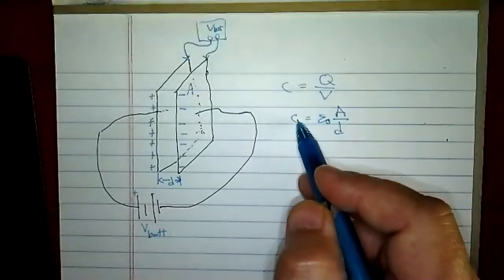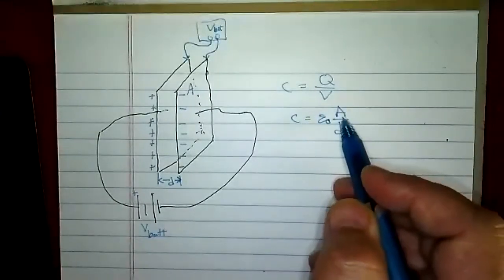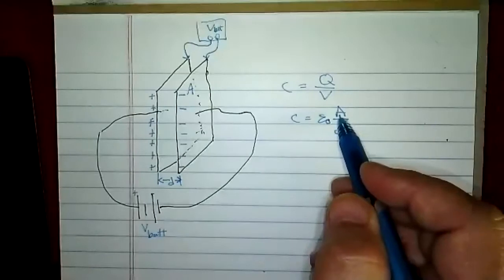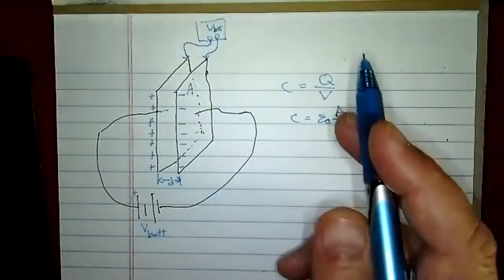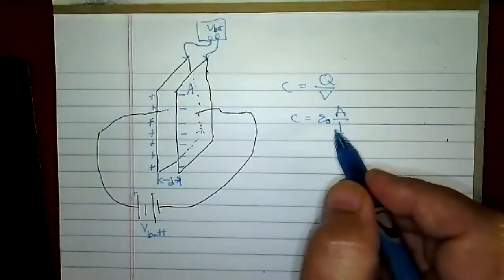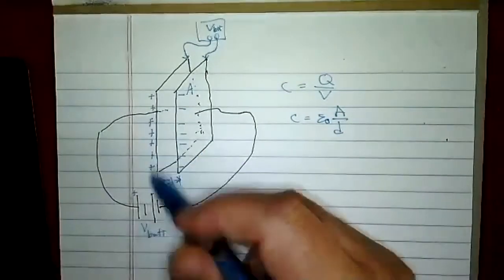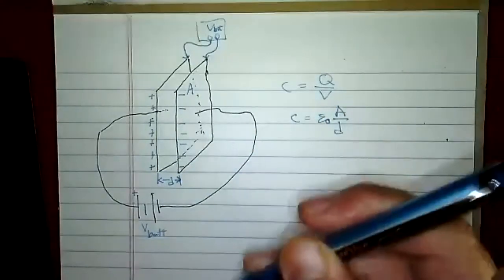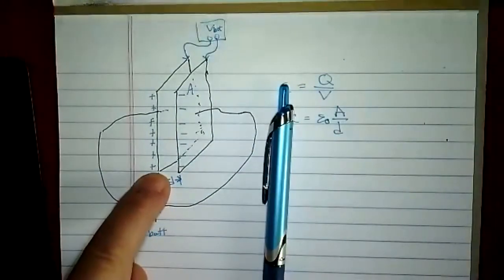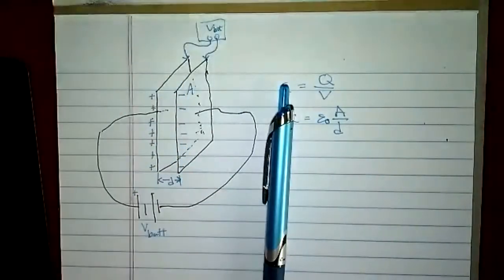Well, it turns out that capacitance is directly proportional to A, meaning if I want to hold a lot of charge, I need to make the surface area really big. Or it's also inversely proportional to the distance between them, meaning if I really want to hold a lot of charge, I need to get the plates as close together as possible. But guess what? When you put 2 plates, even with air in the middle, which is supposed to be an insulator, when you put 2 plates really close together, there's a chance that that air is going to break down.